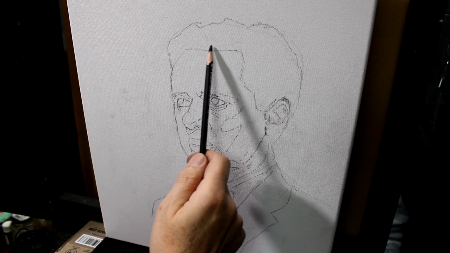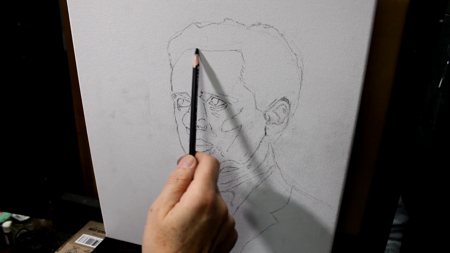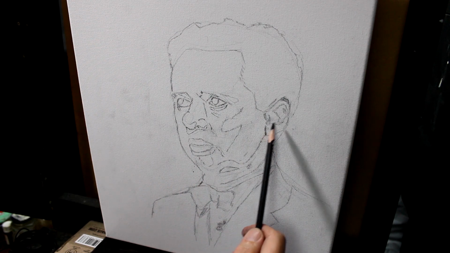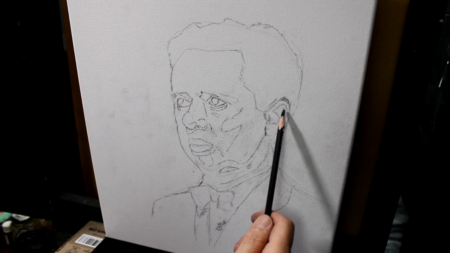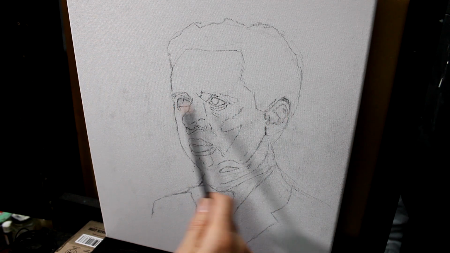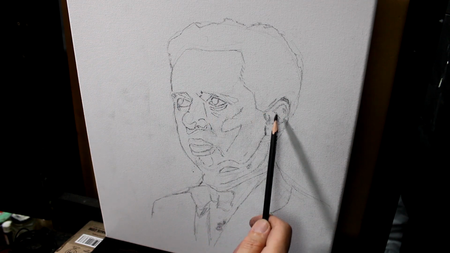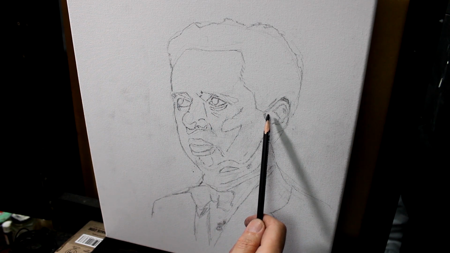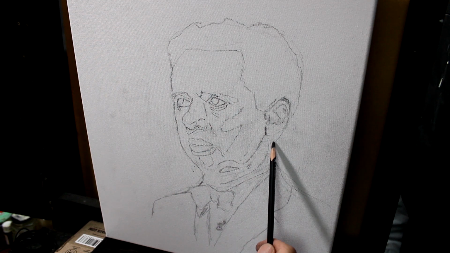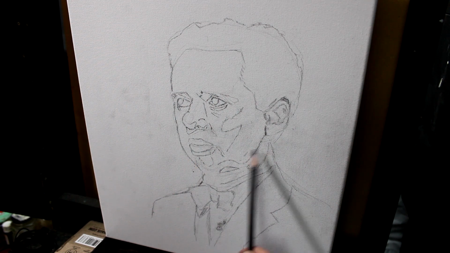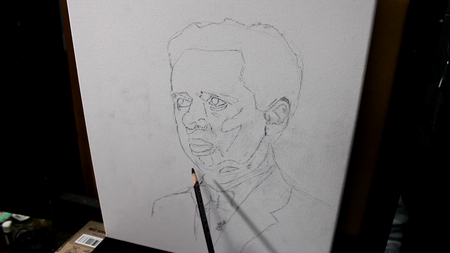Also, I had his hair a little bit too high, so I brought that down. And I did move his ear over when I was drawing, because I thought I'd got the width of his head wrong. But when I checked, I'd moved it too far over, so I moved his ear back a little bit. And I had the width here a bit too narrow. But anyway, that's all part of the drawing process, and it means you've got to improve yourself as an artist, really, to get things better before you start painting.